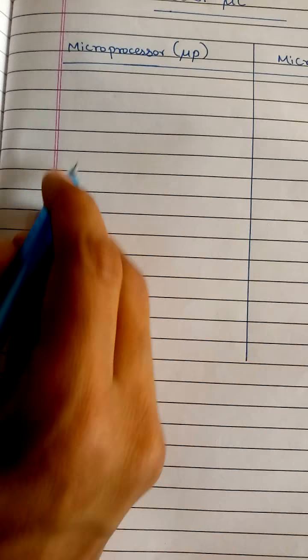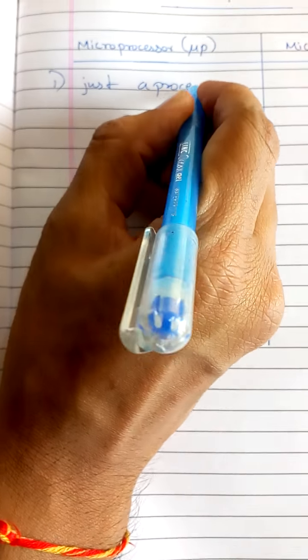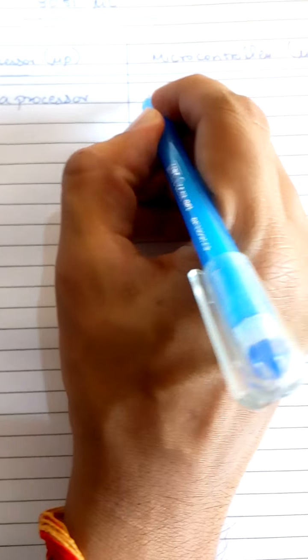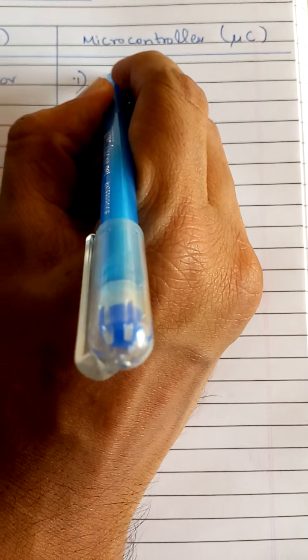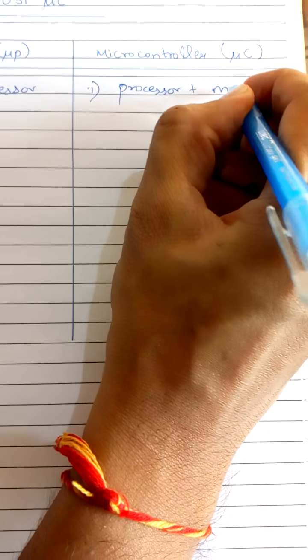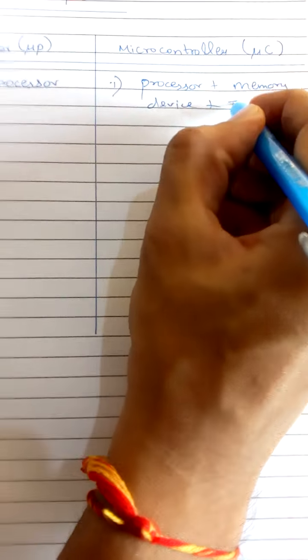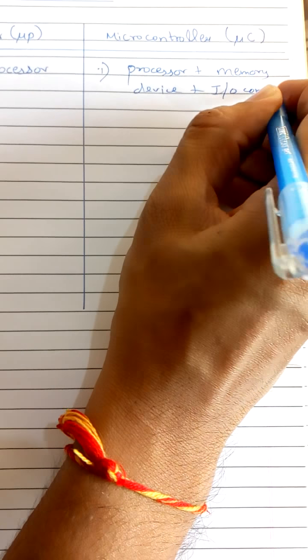So the first difference is, this is just a processor, and this is processor plus memory device plus IO component, as I showed you in the diagram.